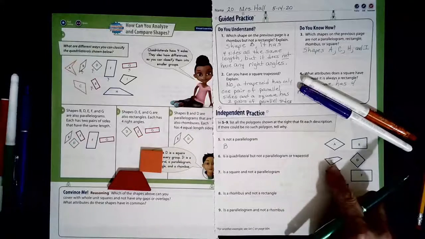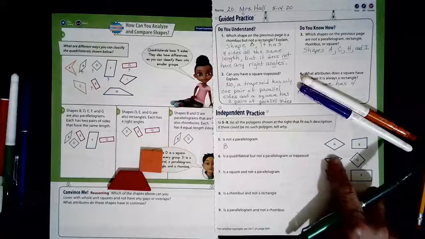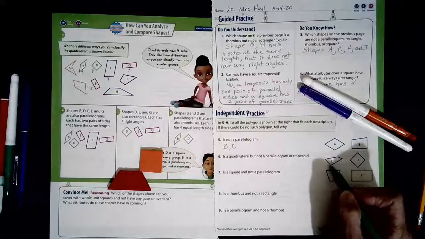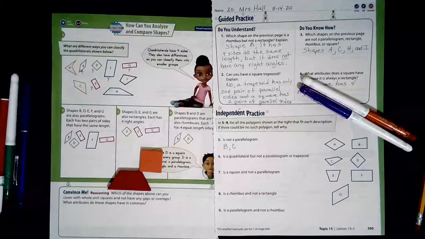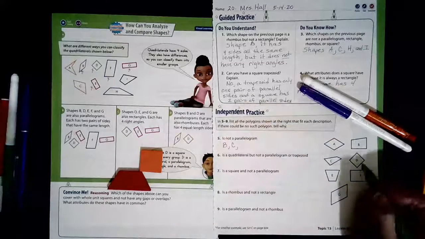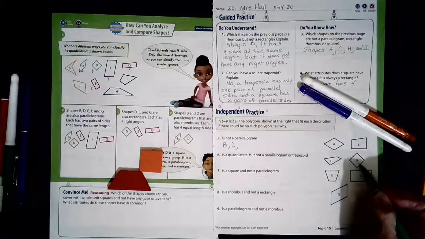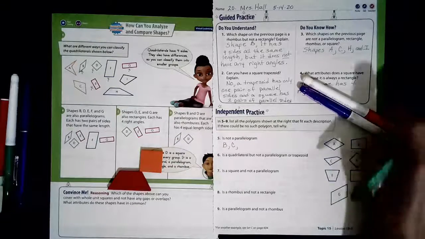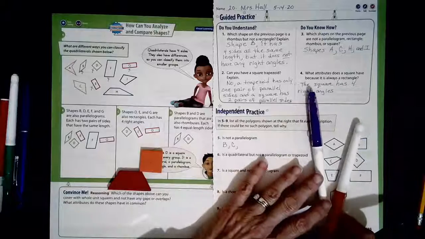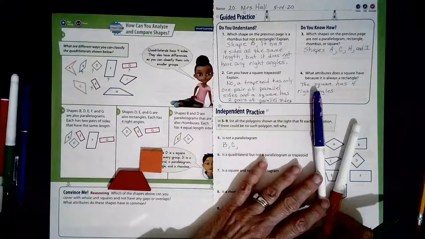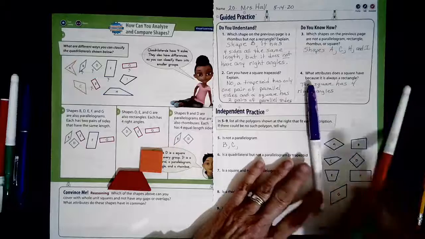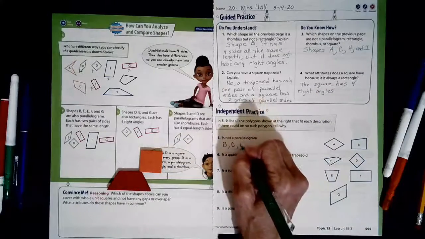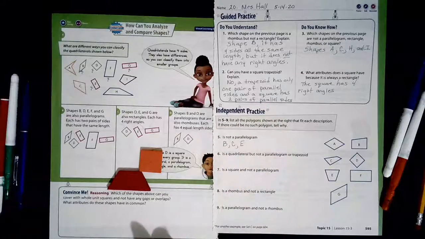Let's see what's next. Oh, C, look at that. We can see these are already about to meet. C is not a parallelogram. As a matter of fact, it doesn't have any parallel sides. Let's see if there's another one. D. Well, D is a parallelogram because it's a square. E. Oh my goodness, look. We know this is not going to be a parallelogram because those lines are going to cross if we extend them. So E is not a parallelogram.